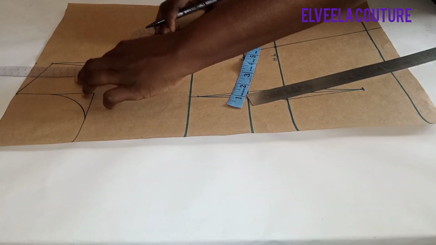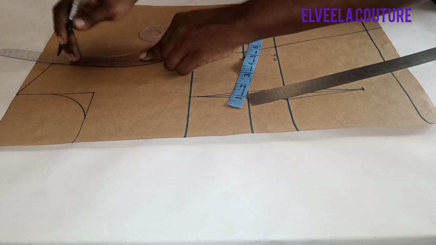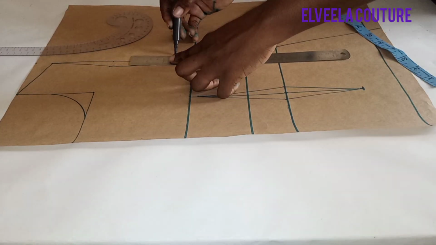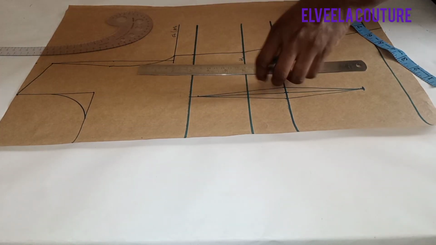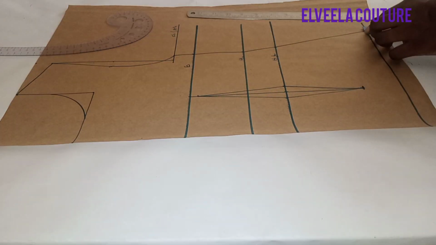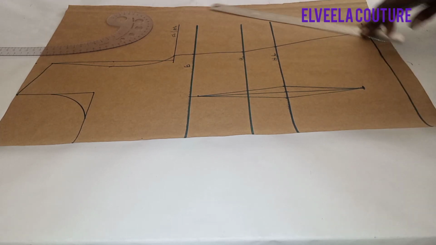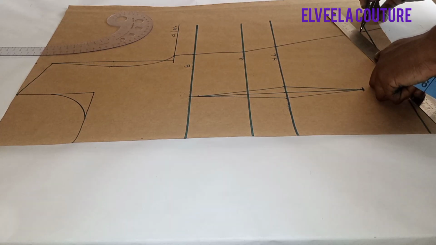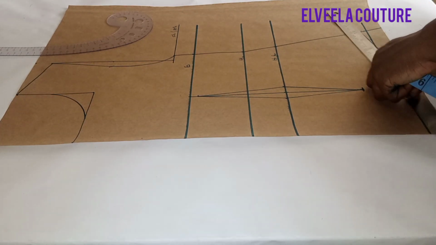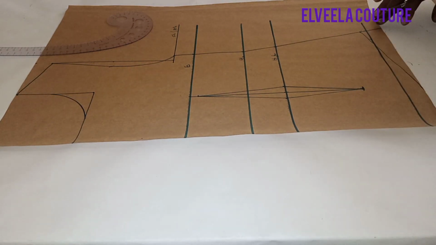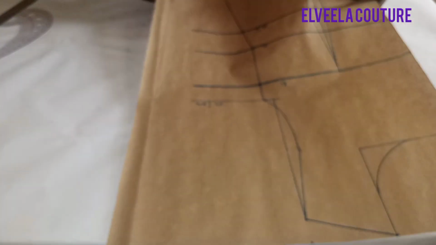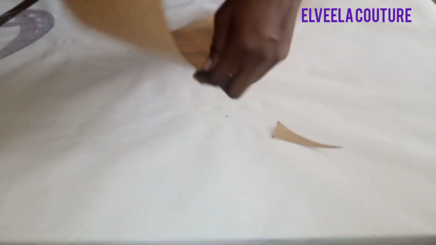So I'll just connect it like so. And I'll use my ruler to connect it downwards. The next thing I'll be doing is to come up here by 1½ inches, then to eliminate this sharp end. So this is for the front panel. I'm going to cut it out. So this is what I have.